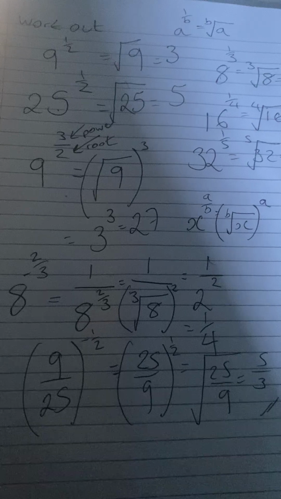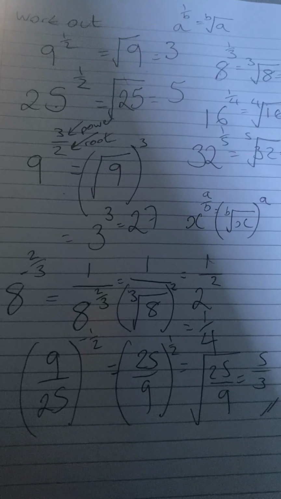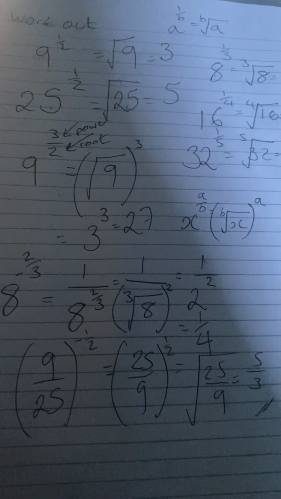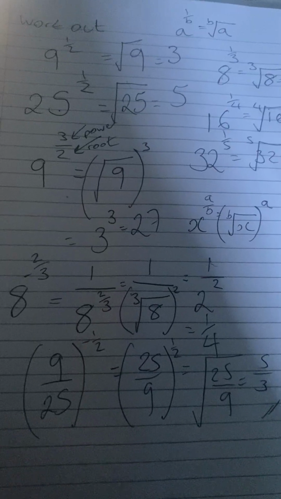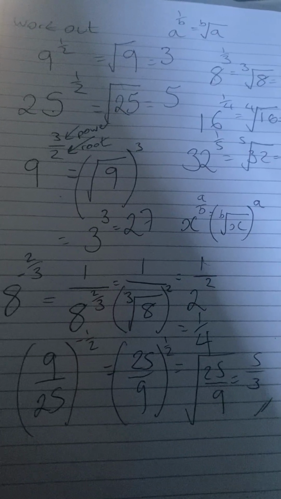A very, very likely question that you'll get on your paper 1 exam tomorrow, if it's Edexcel or AQA higher tier. So bear that in mind, that we're looking at negative and fractional indices.